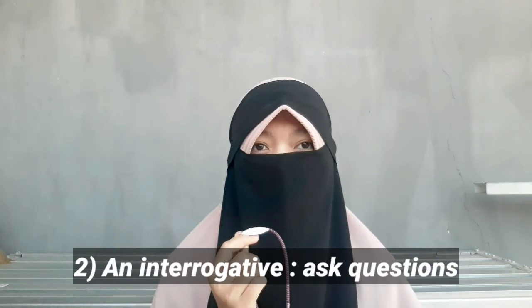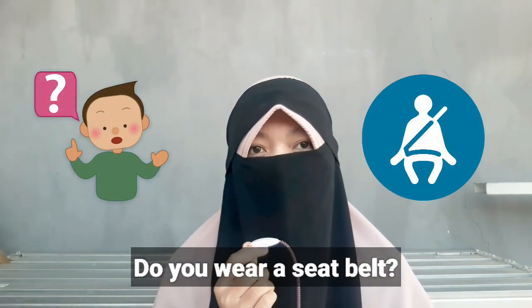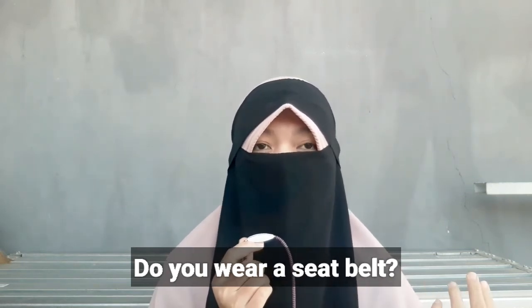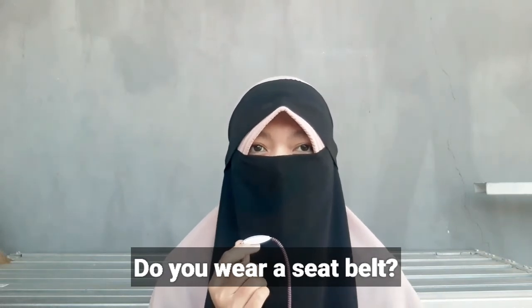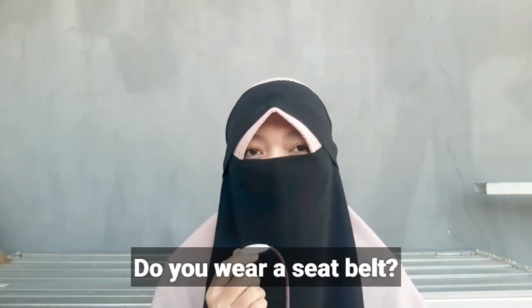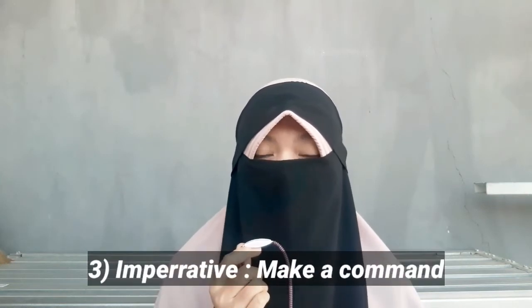Okay, and the second one, an interrogative, is used to ask questions. For example, do you wear a seat belt? For instance, I said to my friend, do you wear a seat belt? In this utterance, it is clear that I asked my friend if she or he wears a seat belt or not.